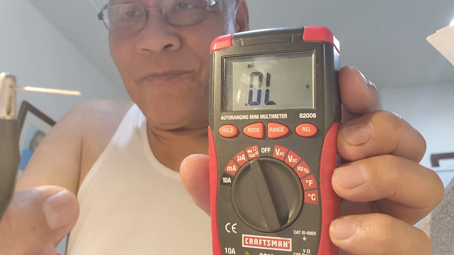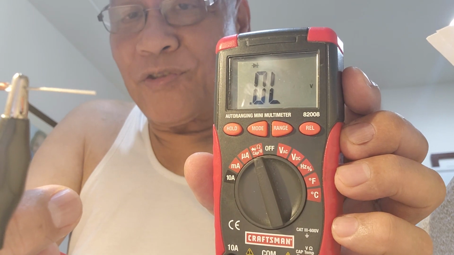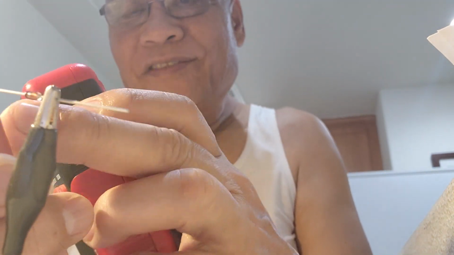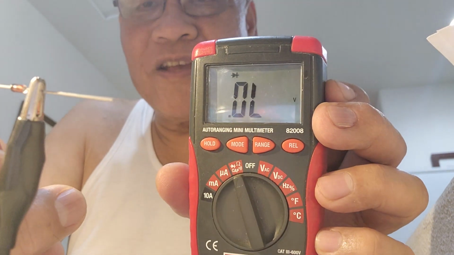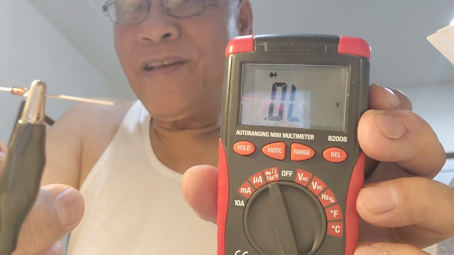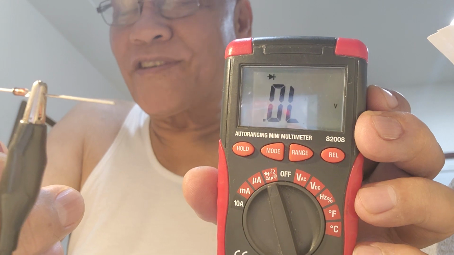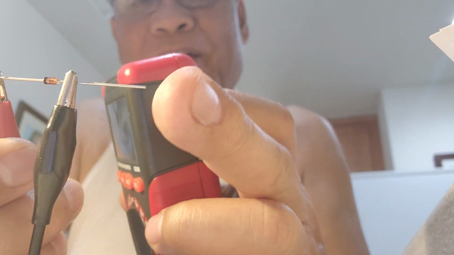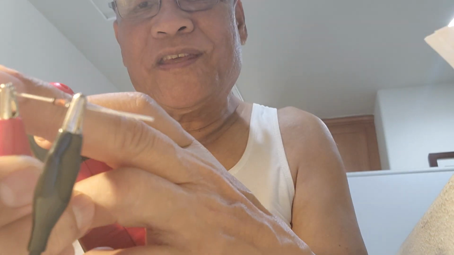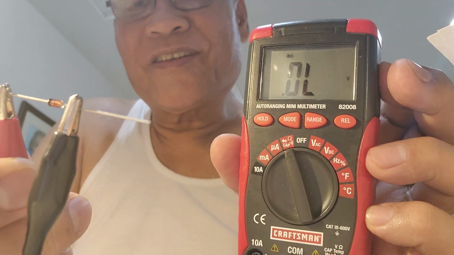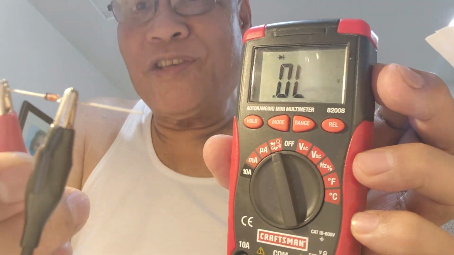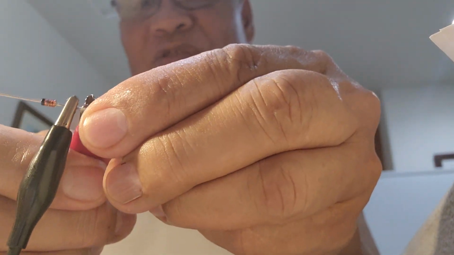When the negative alternation passes through, starting with the red terminal, it could not pass through the diode, because a diode is designed to only pass current in one direction, that is, when the anode is positive with respect to the cathode. So this Zener diode is okay. I will reverse again to show you.